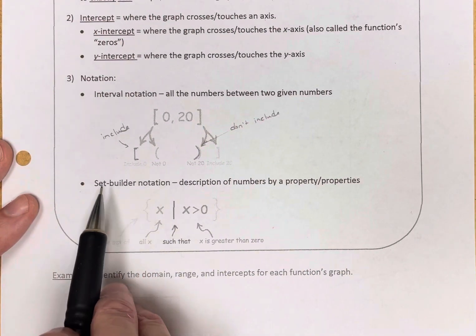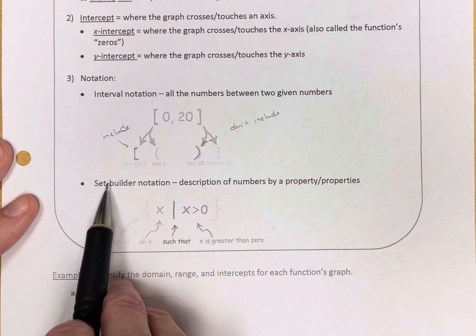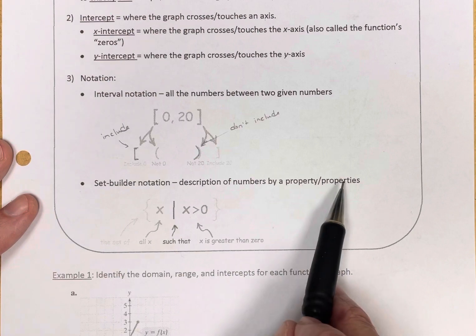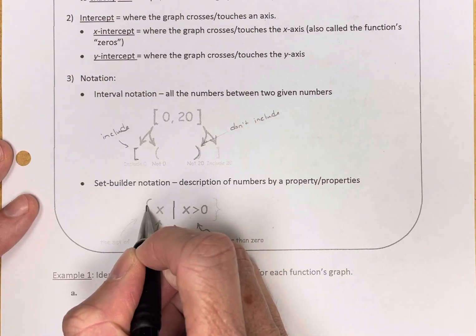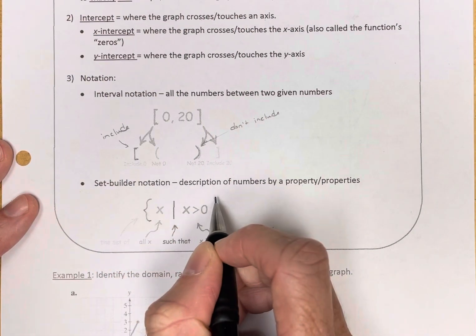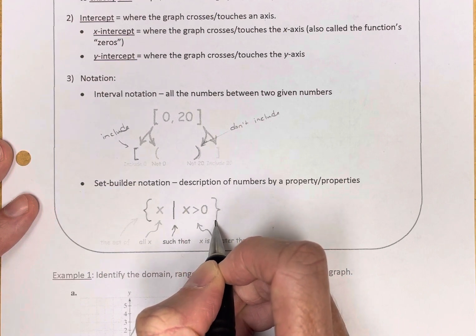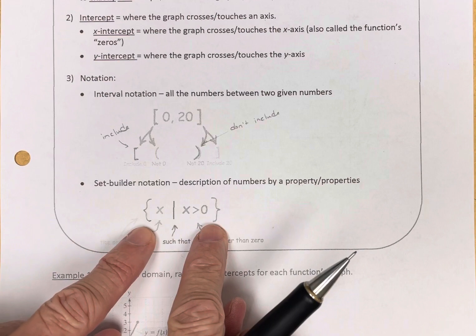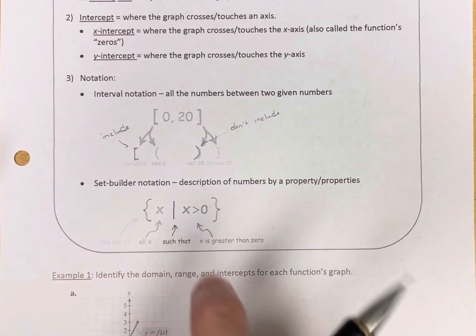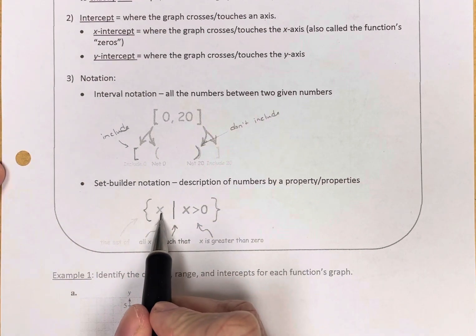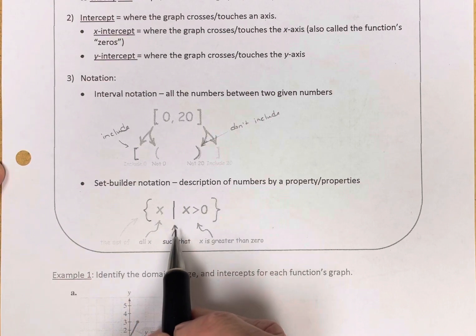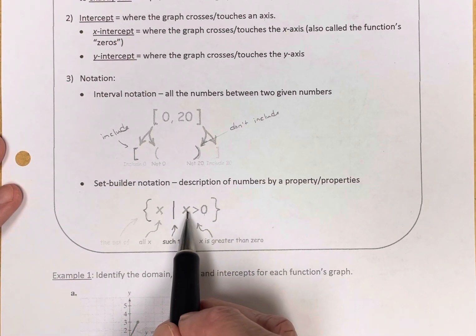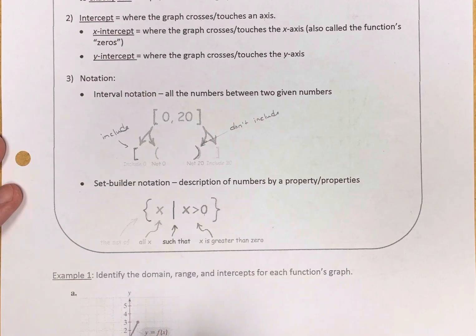We also have set builder notation, which is a description of numbers by property or properties. And these are curly brackets, a little hard to see, didn't print out quite so darkly. The brackets tell us it's a set, so the set of all x, the vertical line replaces "such that", and then here's the property: x is greater than 0.